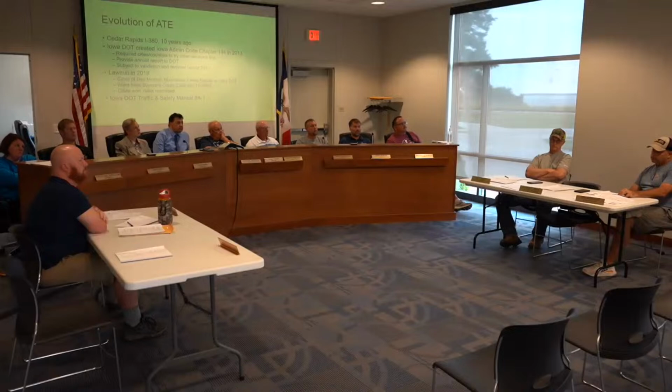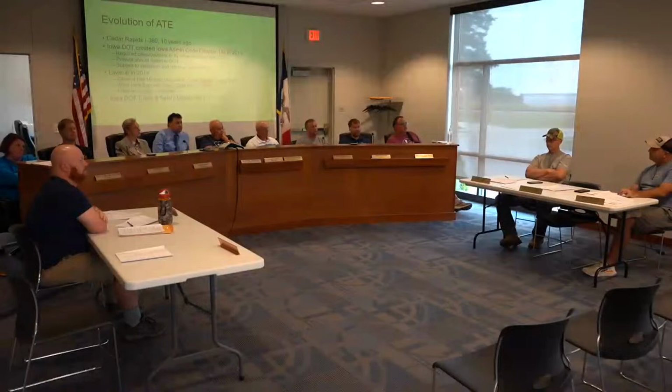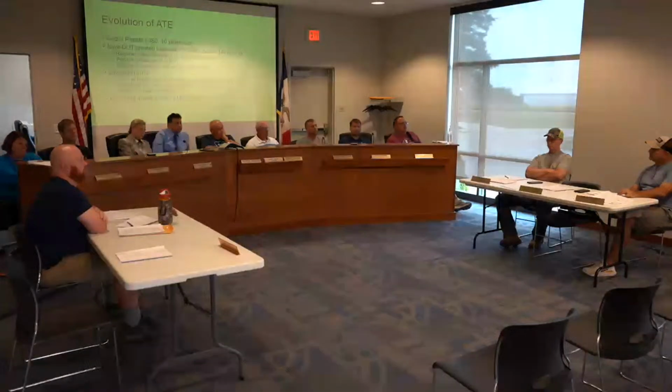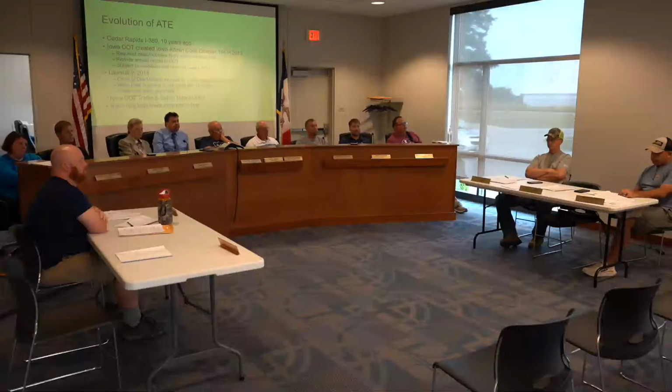So the DOT can't approve or deny automated traffic enforcement, but we will help you, in terms of this document, to get the installation accomplished. However, there have been recurring legislative attempts by all kinds of state senators and representatives to limit automated traffic enforcement, either banning it altogether or requiring the companies that do it to be incorporated in Iowa.